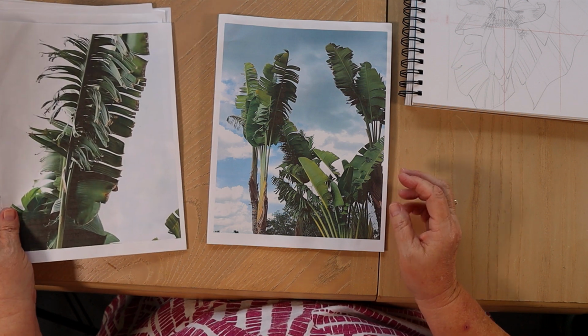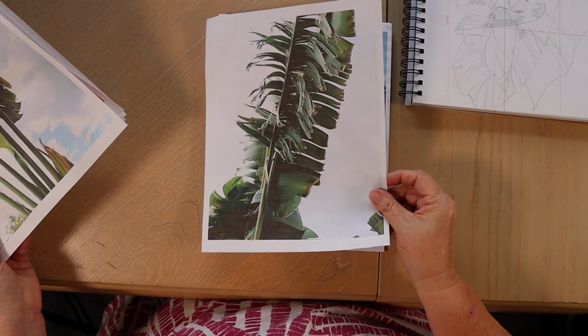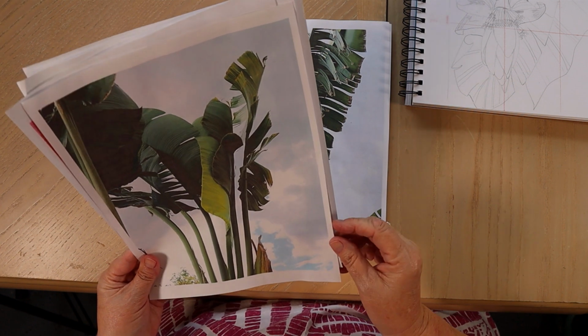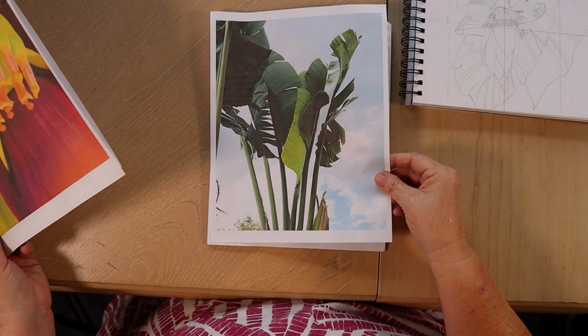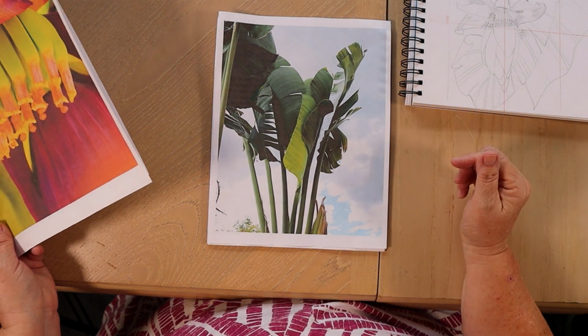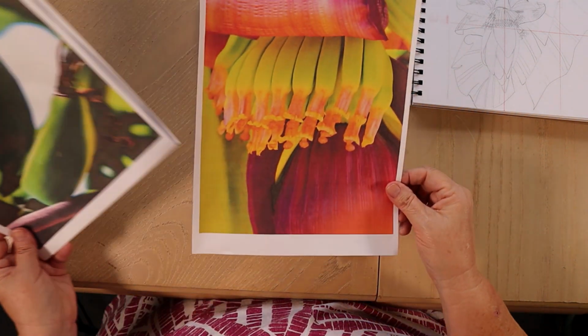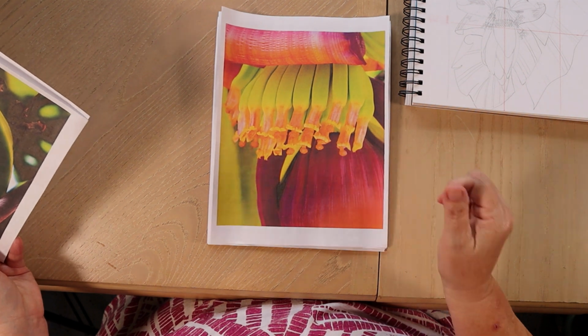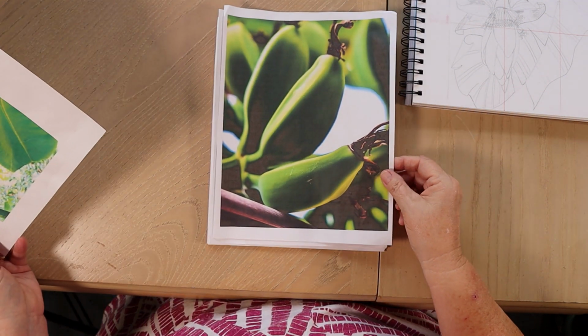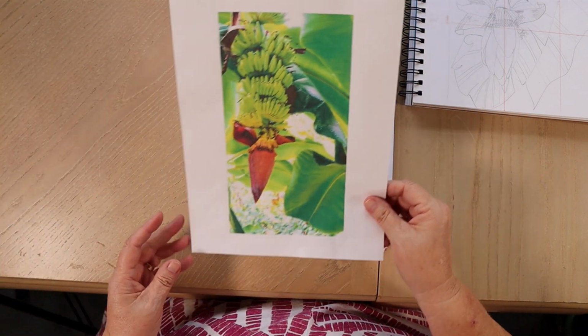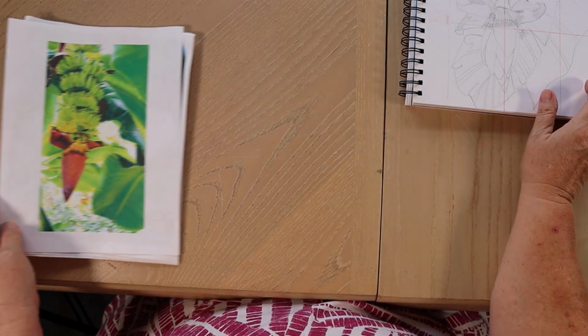So when I took all of these pictures into consideration, and I also did a lot of research on how other artists approached their paintings of the banana trees, there's lots of them out there. And also in composition, what did I want my composition to look like? So this is what I came up with.